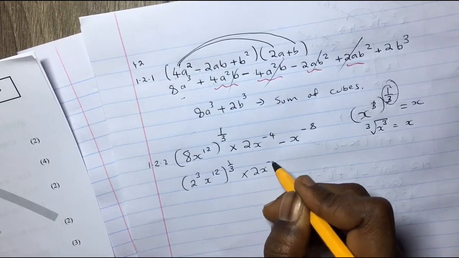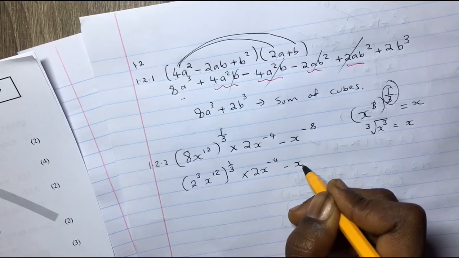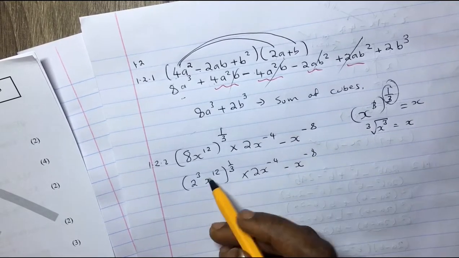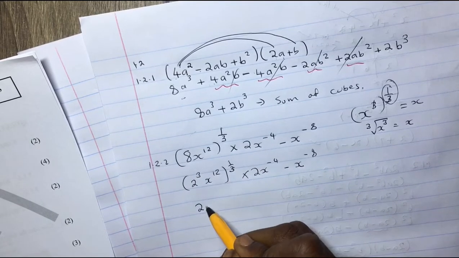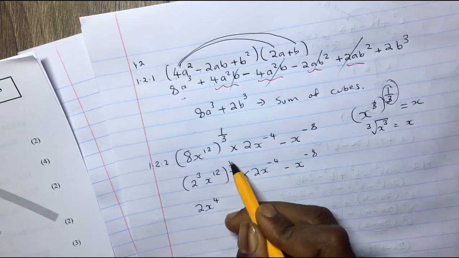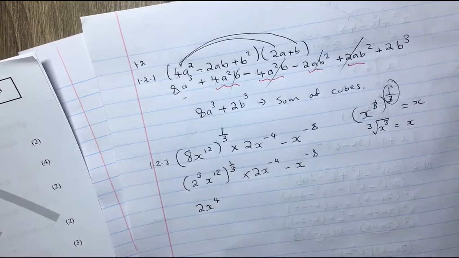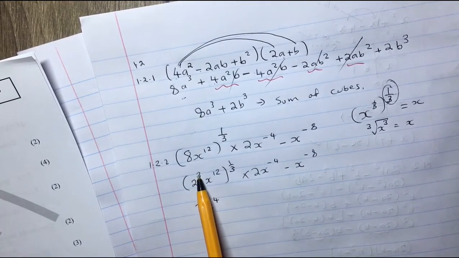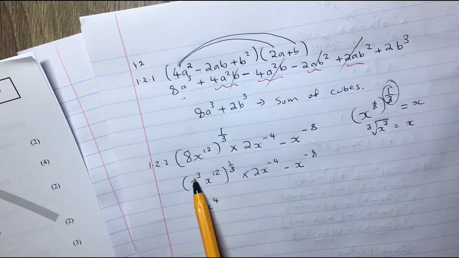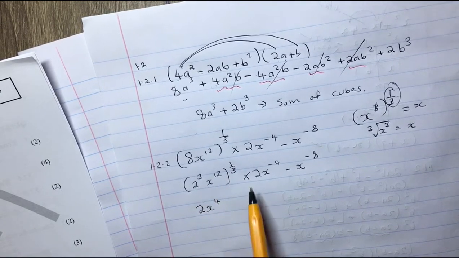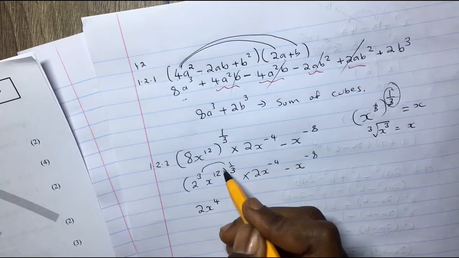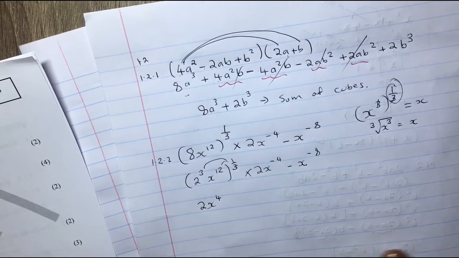Plus 2x minus 4 minus x minus 8. Okay. So this multiplied by that will give me 2. This multiplied by that will give me 4. Just multiply them. Like 3 over 3 is going to be 1. And then 12 over 3 is going to be 4. So you just multiply it in with the exponent there.